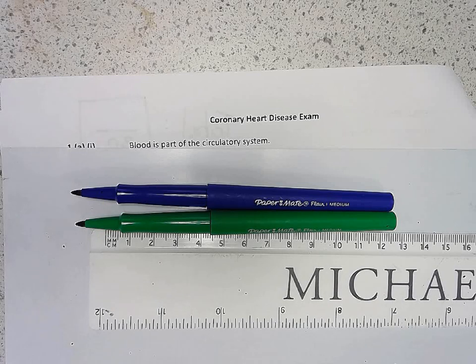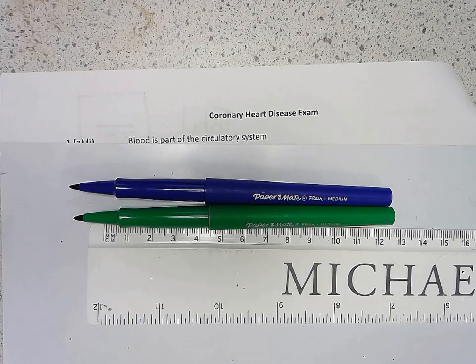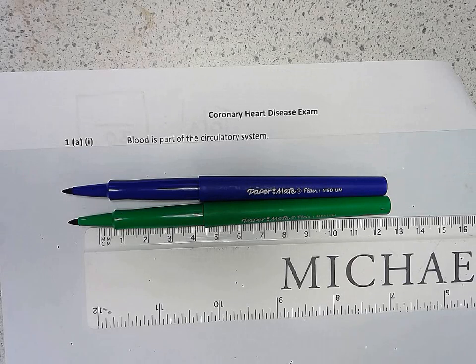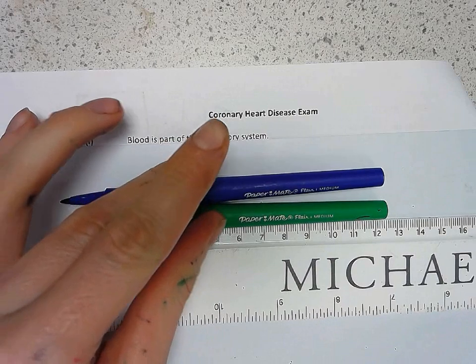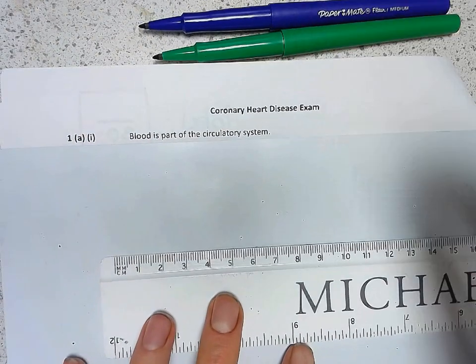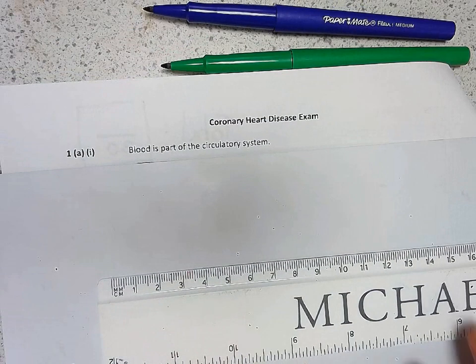Hello, today we're going to mark your coronary heart disease exam, which you should have been doing for homework this week. You will need a green pen for marking, a blue pen for adding in annotations and corrections, and a ruler just to help you with the graph questions. Once you've got those, we will make a start.